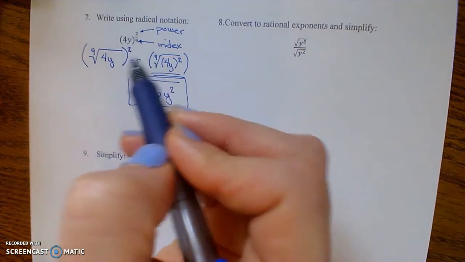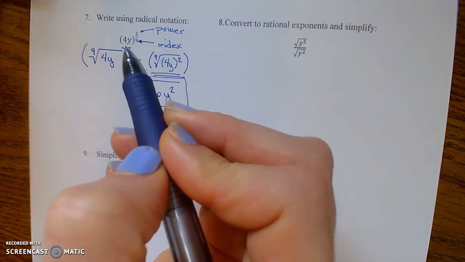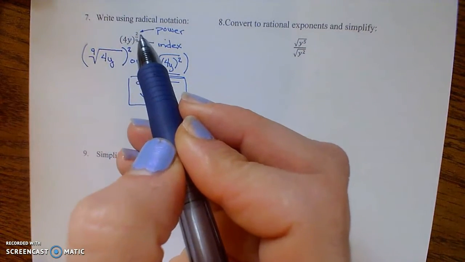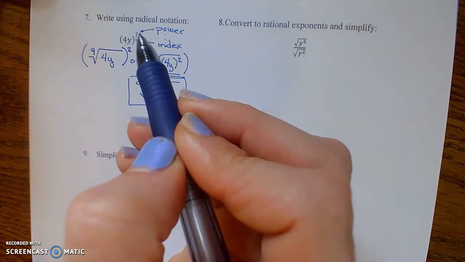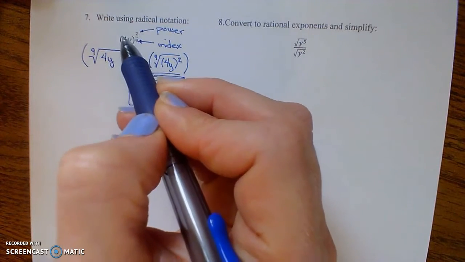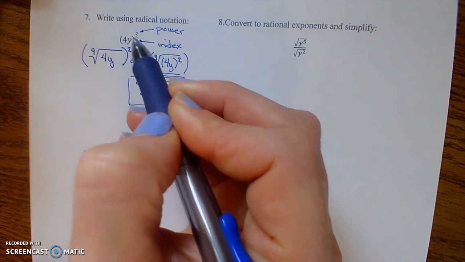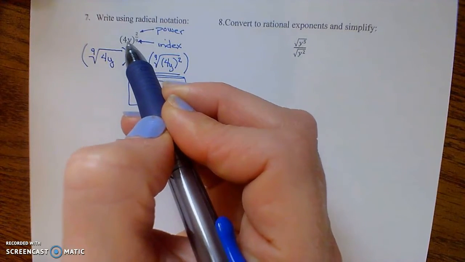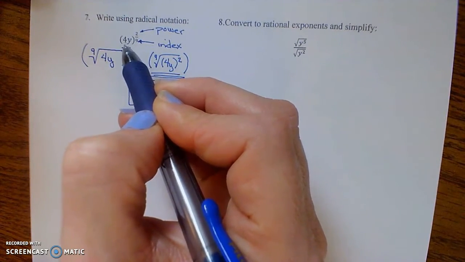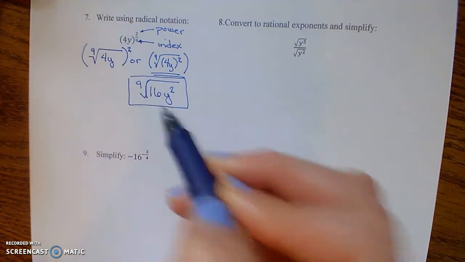So again, the only thing you need to think about here is when you're converting to using radicals. If you have an exponent where the numerator is something other than 1, make sure that you square that entire base, the whole 4y. A lot of us forget to square the number part of that expression. So just make sure you're squaring that.